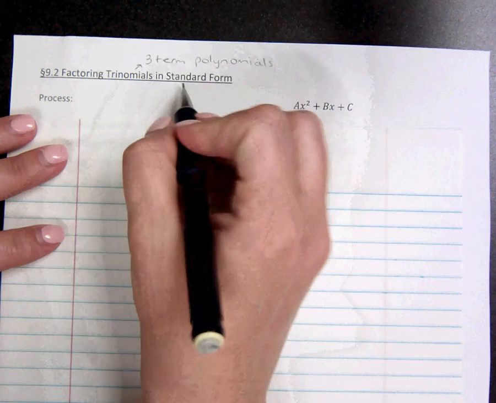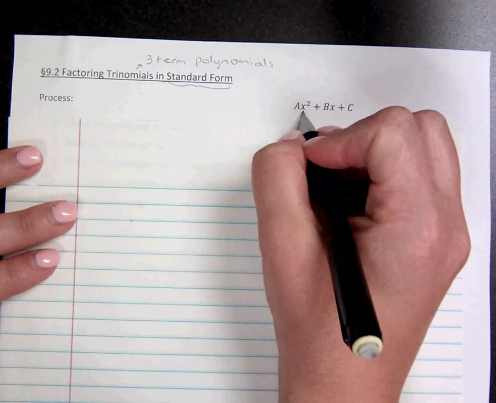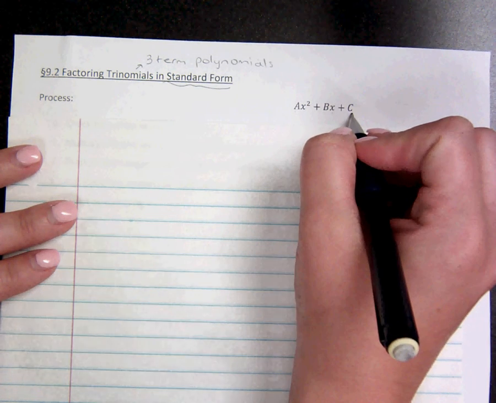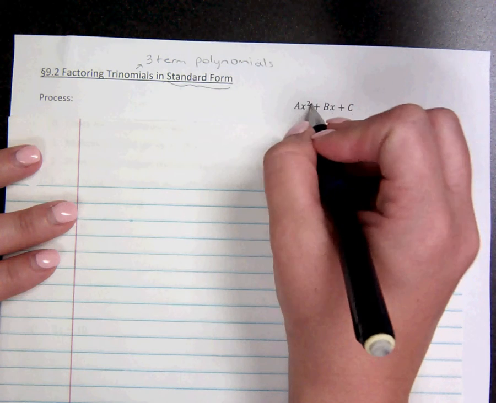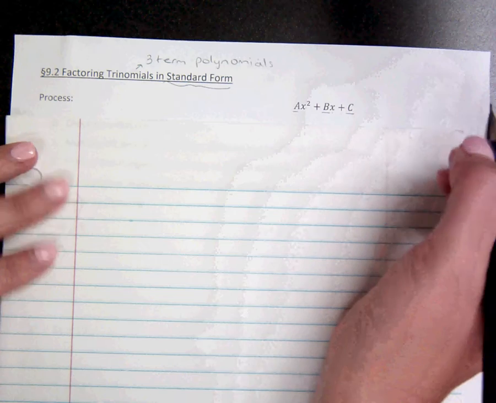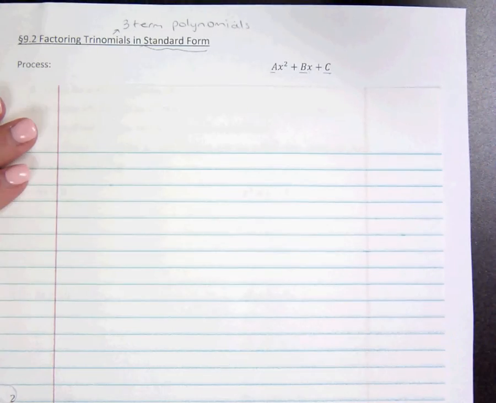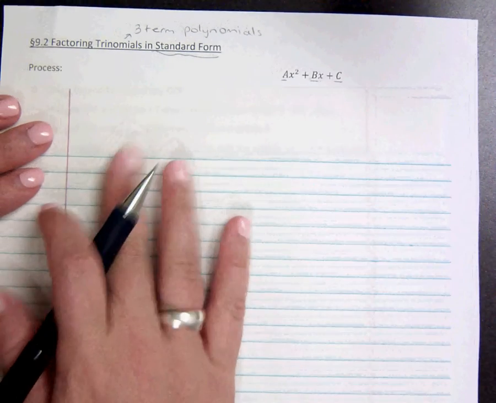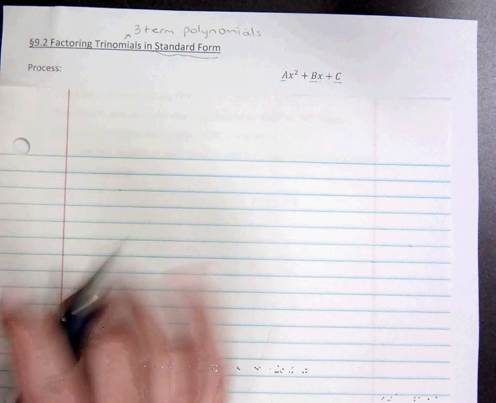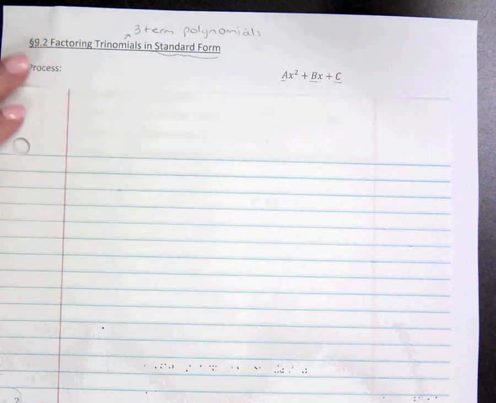And these are trinomials that are in what are called standard form, when you have a coefficient with x squared plus a coefficient with x plus a constant. And that's typically how you see it, ax squared plus bx plus c. They use a, b, and c to represent the coefficients and constants. So this process has been adapted from your textbook. It's very similar to how your textbook teaches it, but I've added my own little twist to it and some student suggestions to help make it a little bit easier.